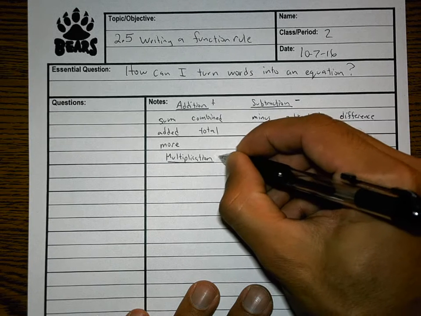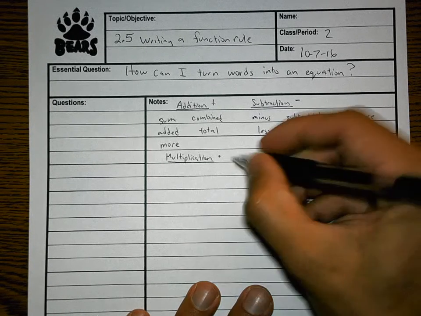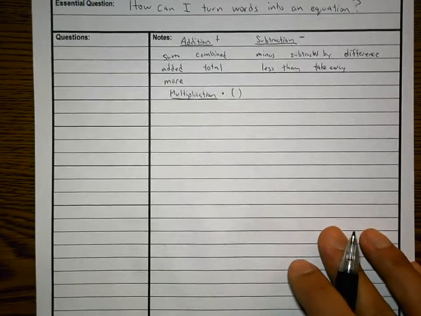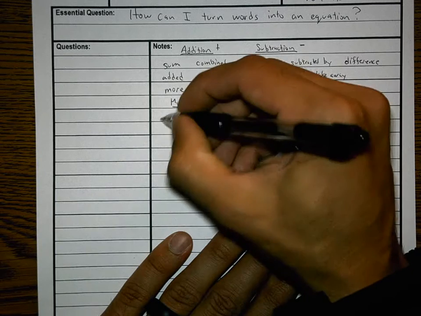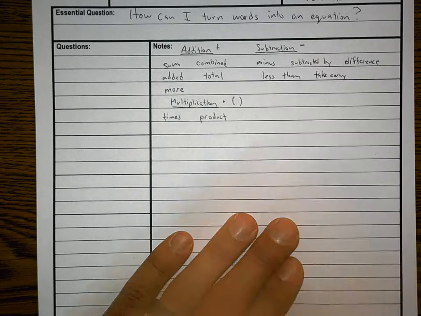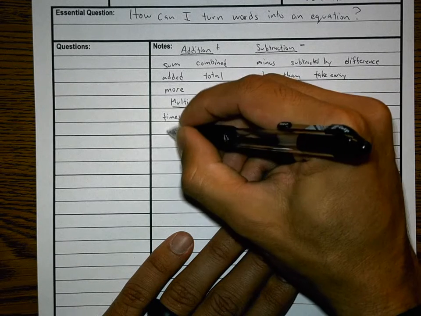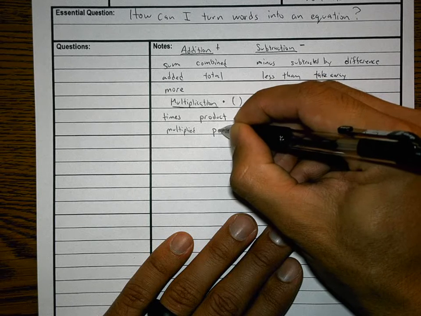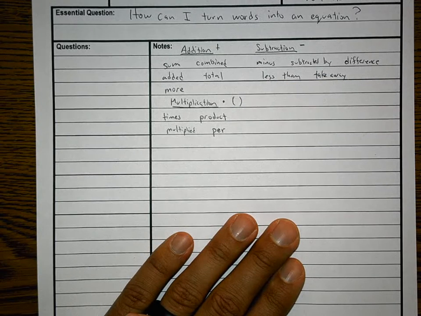Let's go to multiplication, which is usually either in high school as a dot or it's going to be parentheses. Dot or parentheses is multiplication. Let me adjust this camera so you get to see it there. And basic words that mean multiplication: times, product, multiplied, or even the word, I know this one's unique, P-E-R, per. The price per cookie is 50 cents per cookie. If you have 2 cookies, you are going to multiply 2 times the 50 cents. Per usually means multiply. Usually.